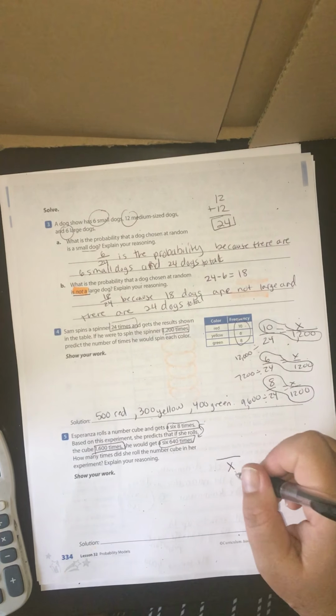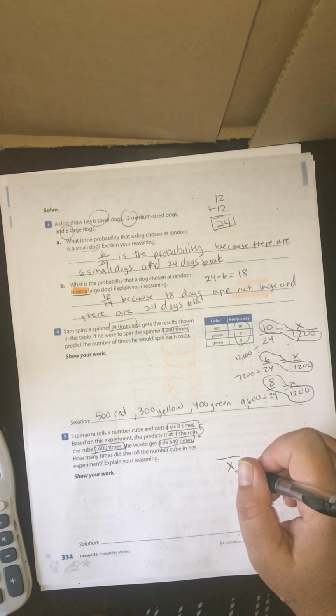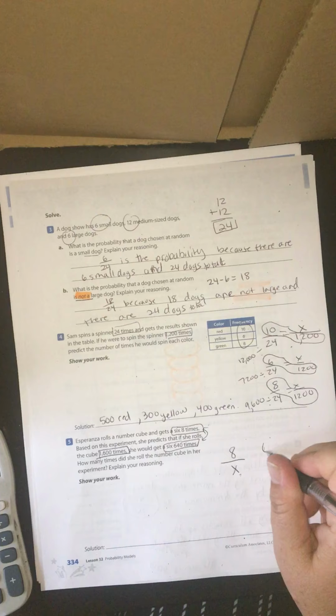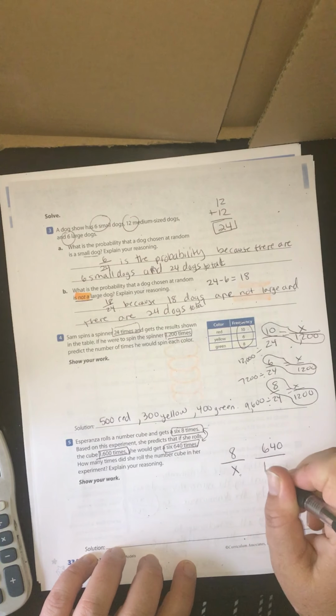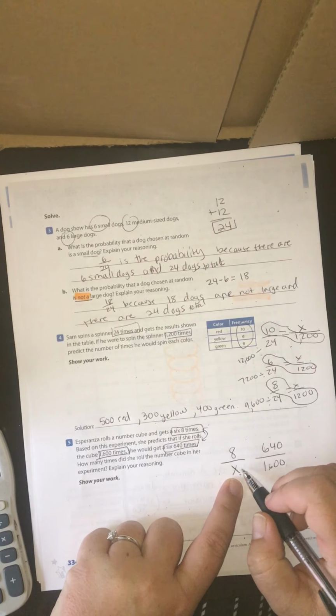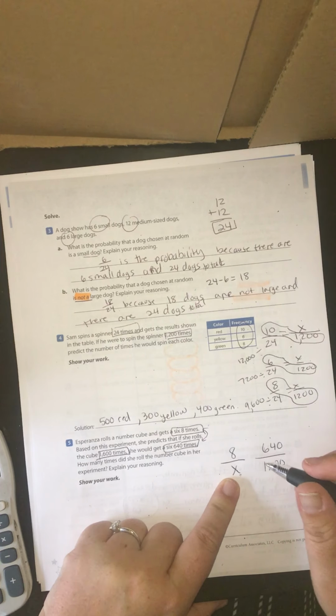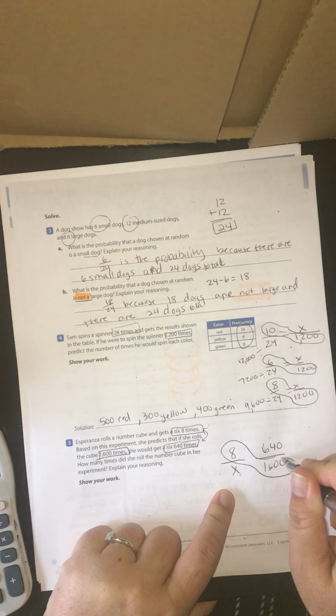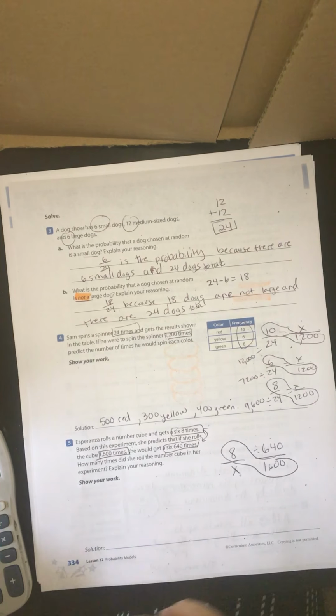So what we don't know is this bottom number here. Really she got 6 8 times, and then she says 640 out of 1600. So she did all the work. You just don't know how many times it was rolled the first time in order to have all the 6s that she got. So we'll still multiply like this and then divide this direction.